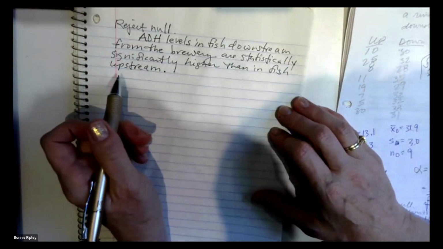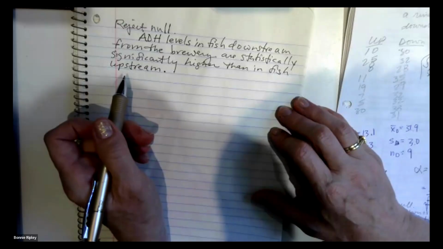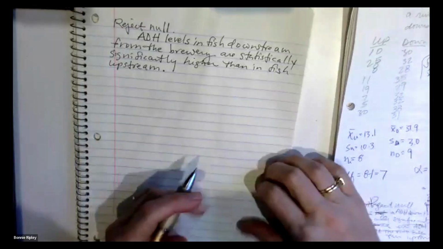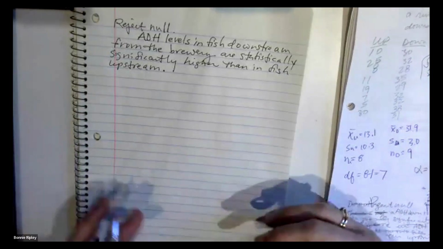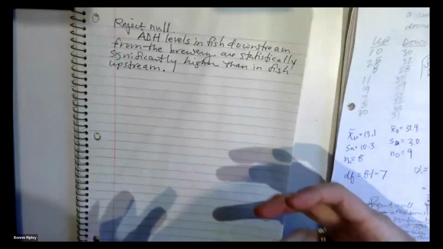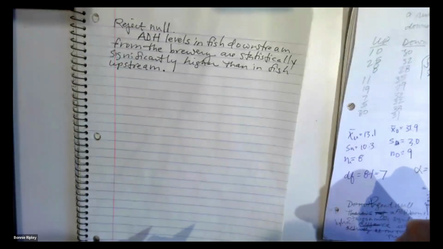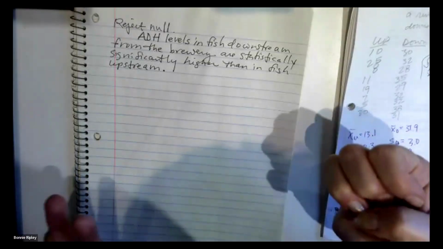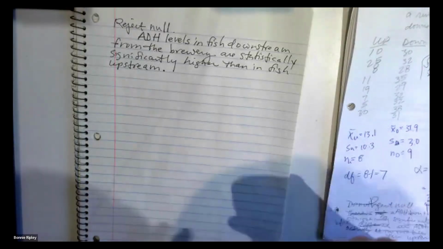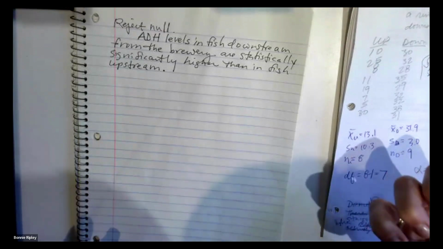This is a very specific research question. When we go back to that bigger question of, is there an effect? Does this make the fish drunk all the time? Does this make the fish toxic to eat? But we haven't answered any of those questions. All right, we've just found evidence that there is a physiological difference indicating exposure to alcohol in the downstream fish.